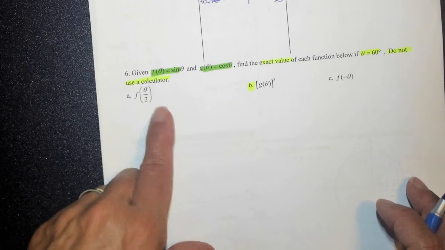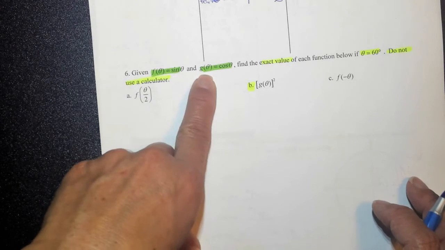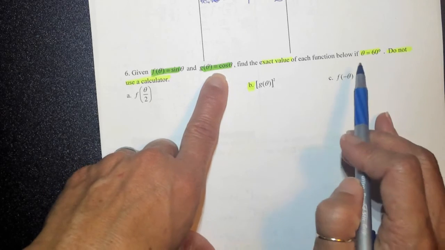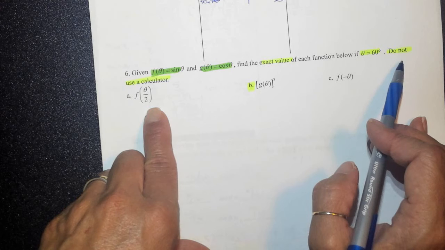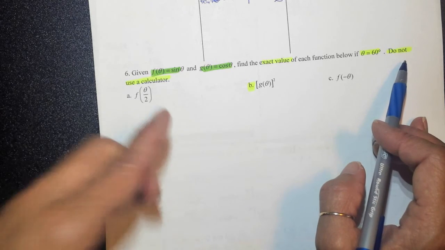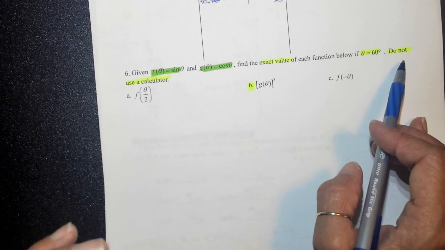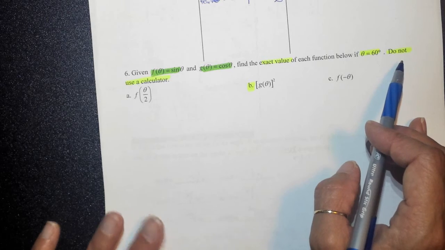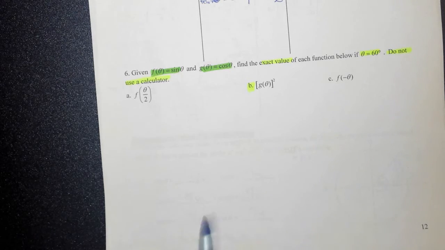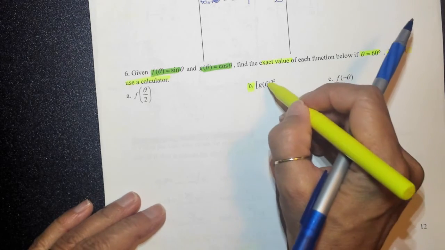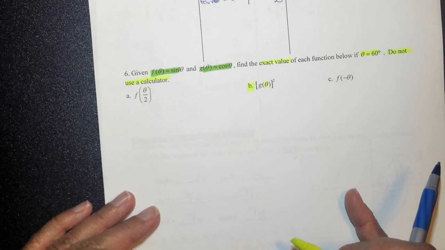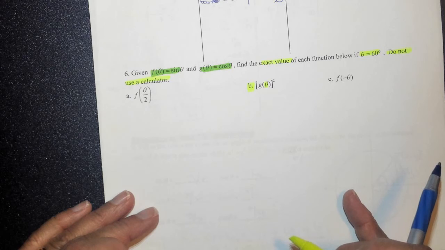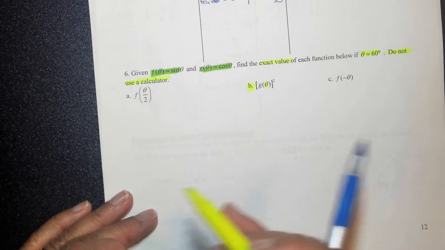Here you're given that f of theta is the sine, g of theta is the cosine, and theta is 60 degrees. You're told not to use a calculator. Make sure you watch the order of operations. Highlight where we have a theta, and plug in theta wherever you see it.